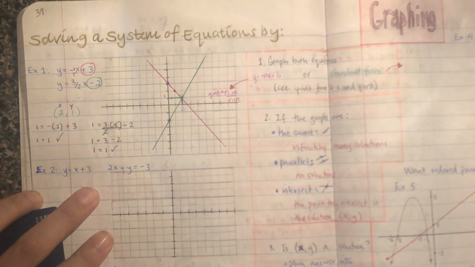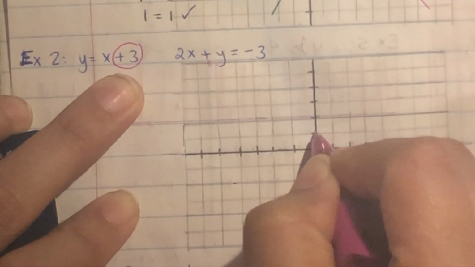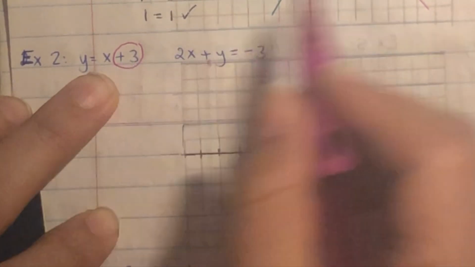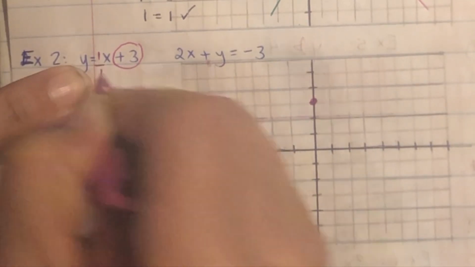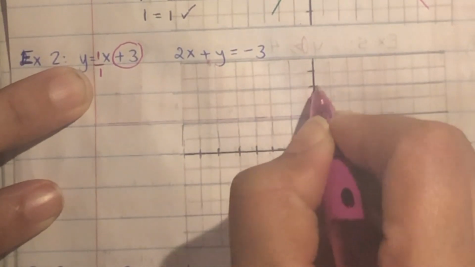So then I'm going to start with the y-intercept and then do rise over run. The y-intercept is 3, so y-intercept is 1, 2, 3. And then I'm going to do rise over run. Remember, if there's nothing here, you just need to put invisible ones. So I'm going to rise 1 and run 1.